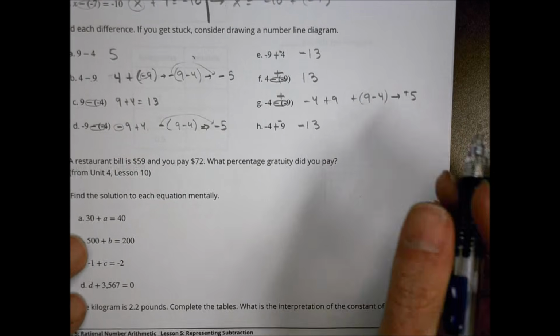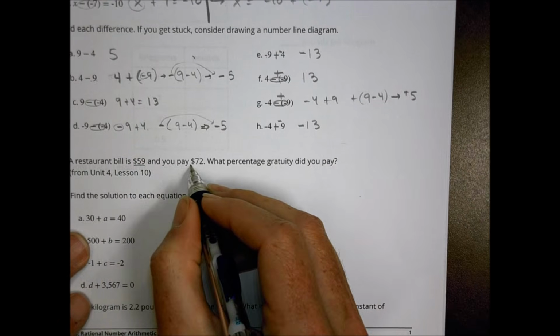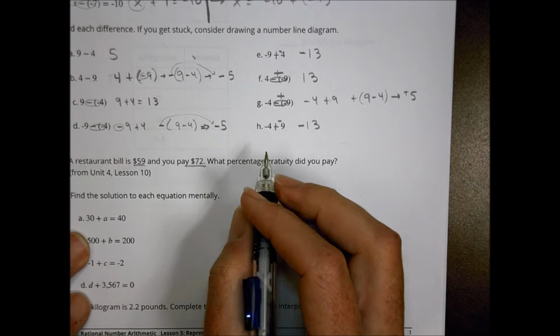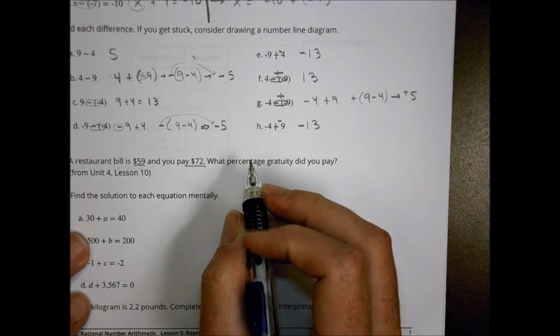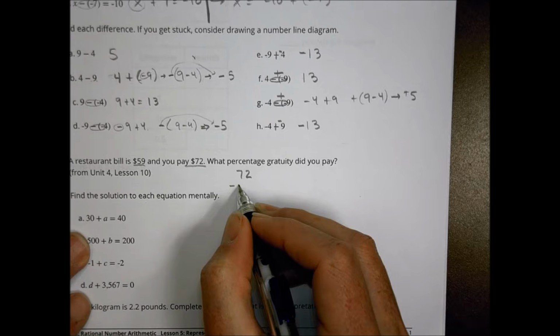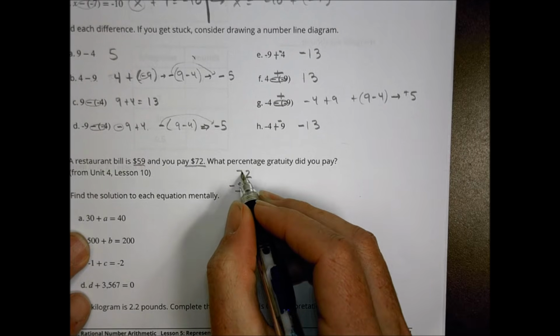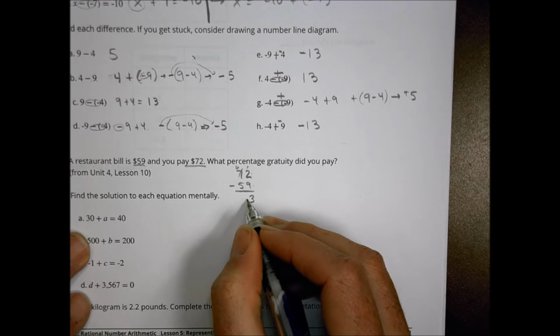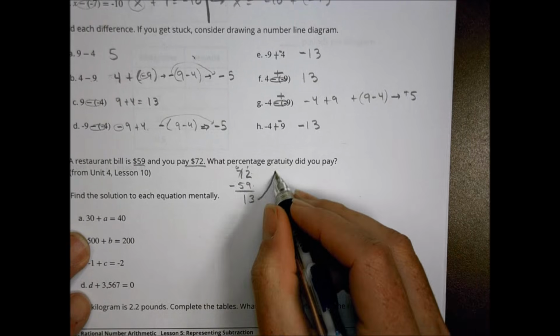A restaurant bill is $59. You pay $72. What percentage gratuity did you pay? All right, so think of it like this. You're going to be paying a different amount of money. Let's see how much you paid. $72 minus 59. That's your total. That was your subtotal, so we're going to borrow there. We find that you paid an extra $13 in gratuity.